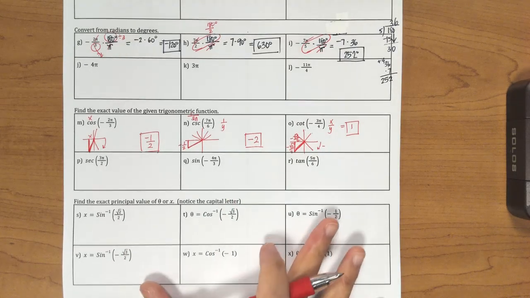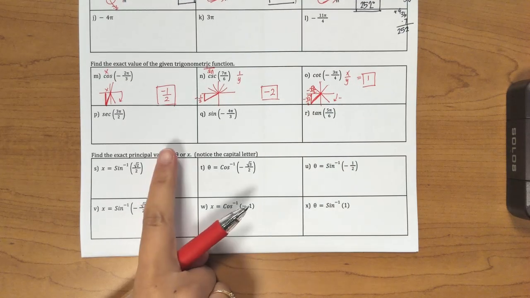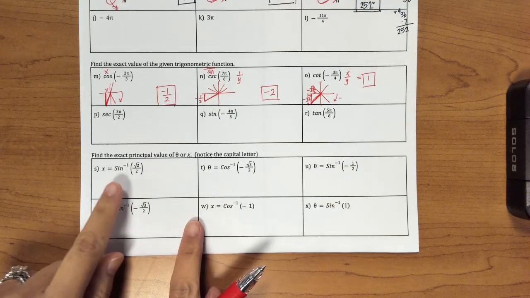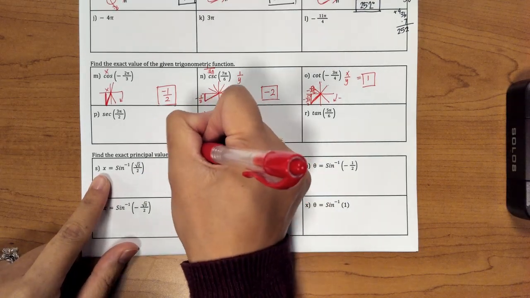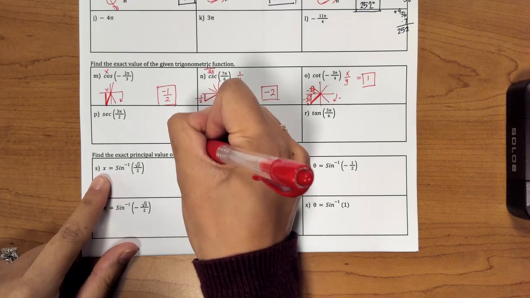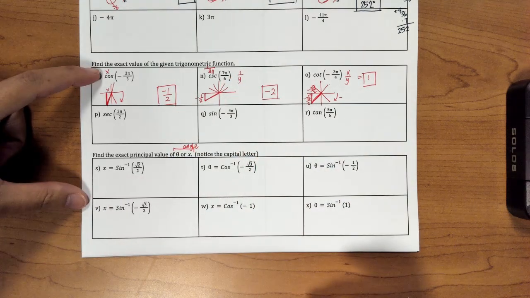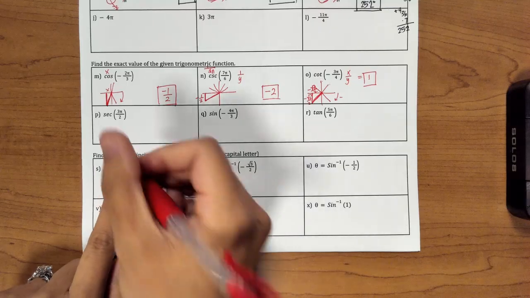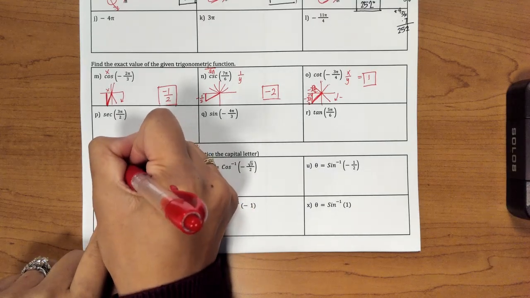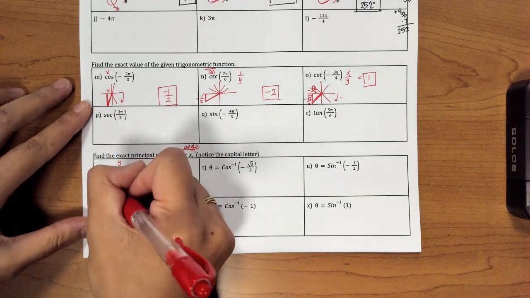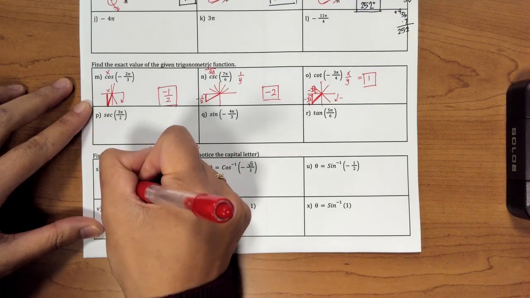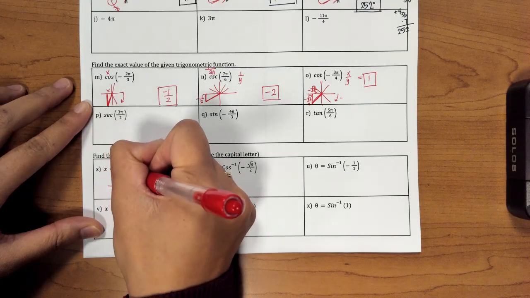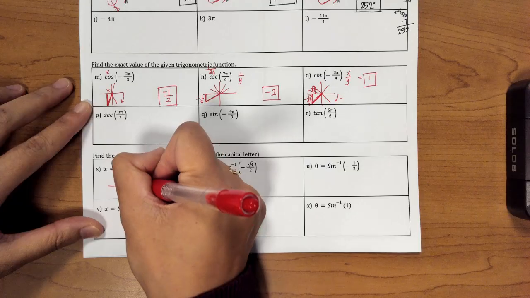Now, the question here that we're asking is, what is the angle, and we're working backwards, right? So if I want my sine, which is my y value, to equal root 2 over 2, okay? I know that is a 45, 45, 90.